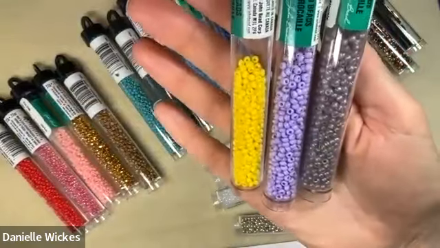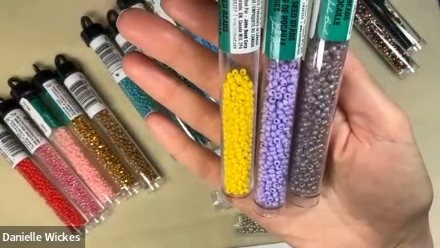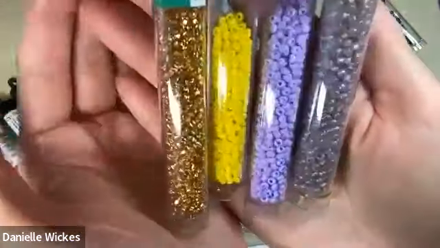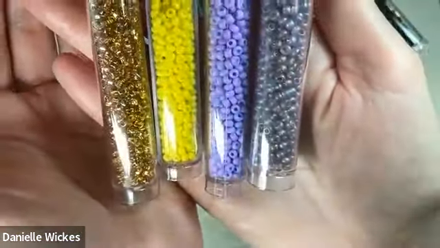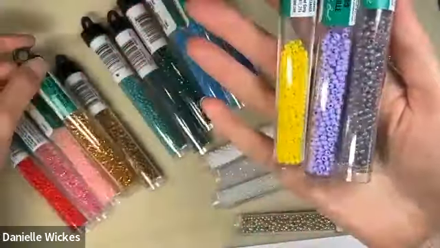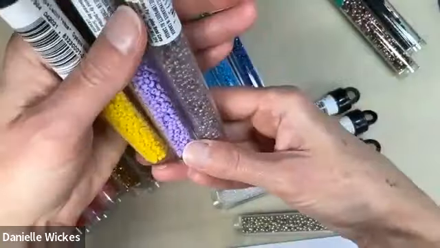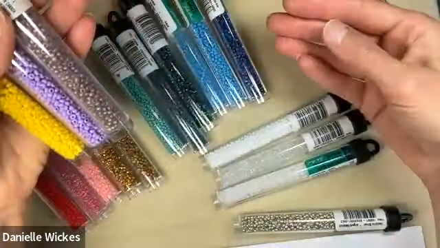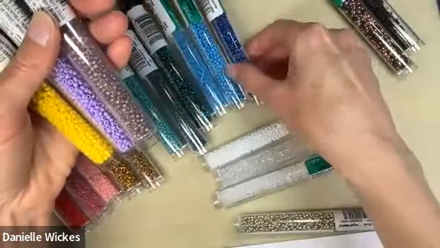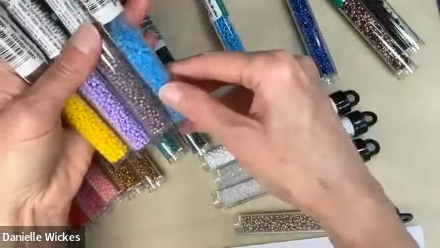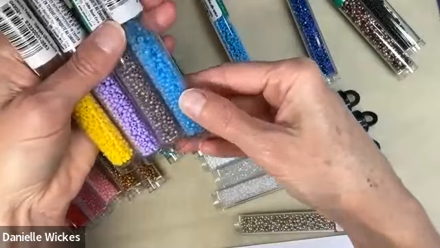And then we could do that. I don't know. Not sure I like it. I kind of like it, but what if we went more analogous and came down from this color and went into... No. Maybe.